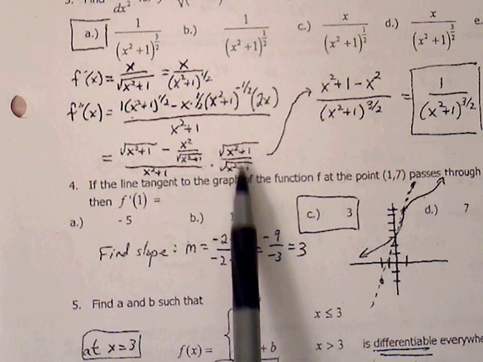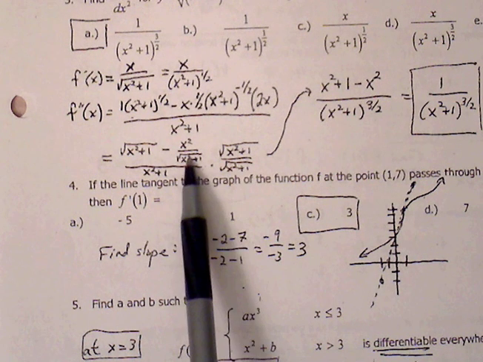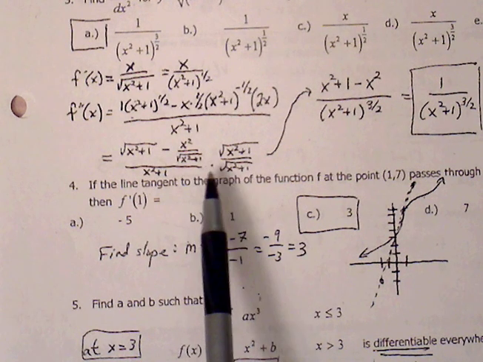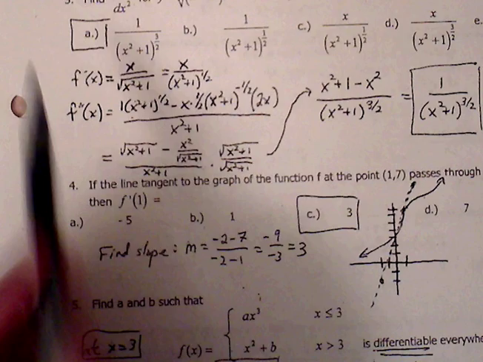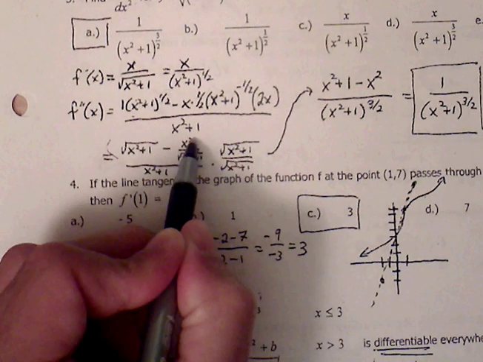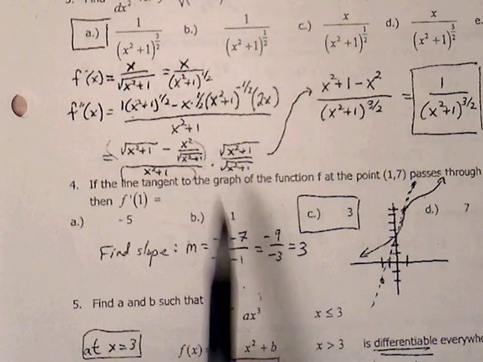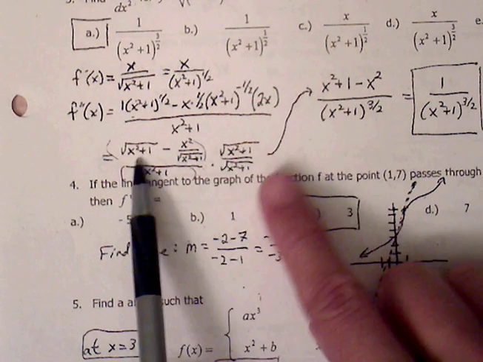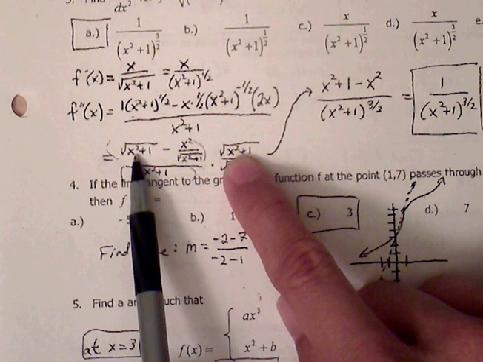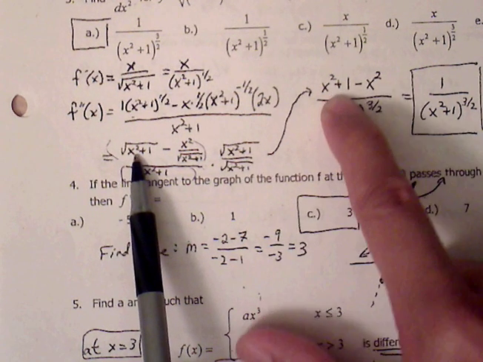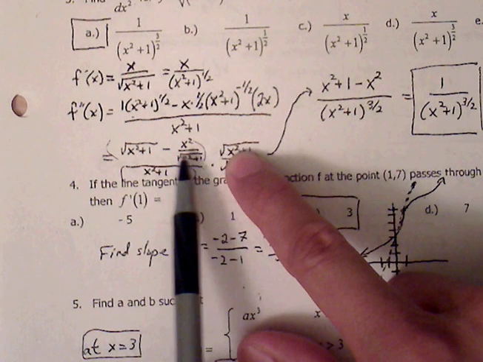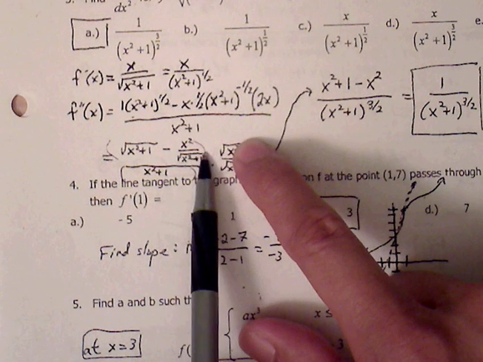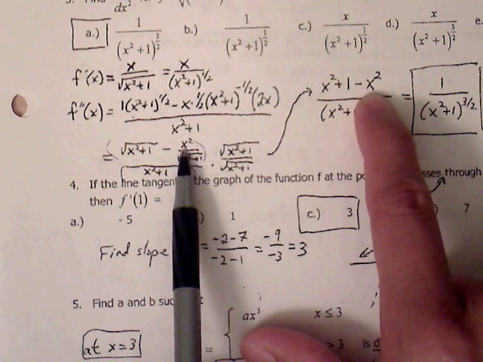So I'm going to multiply the numerator and denominator by this denominator that's causing this complex fraction to occur. So I'm going to take this denominator, this square root of x squared plus 1, and I'm going to distribute this through to each term. So when I multiply these two terms together, the square roots will go away, leaving me with just x squared plus 1. And then when I distribute this through to this fraction, the numerator and denominator will cancel out, leaving me with just x squared, and that's over here.